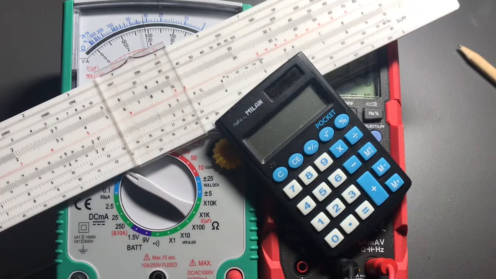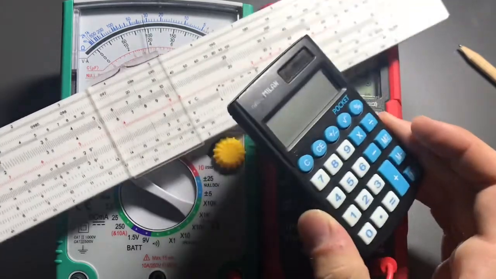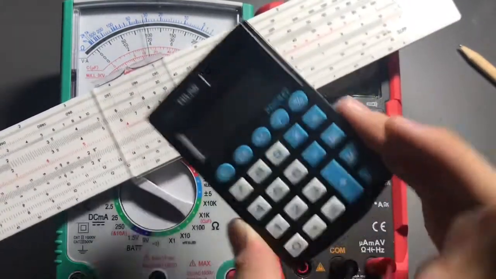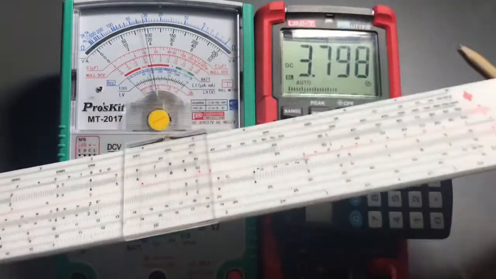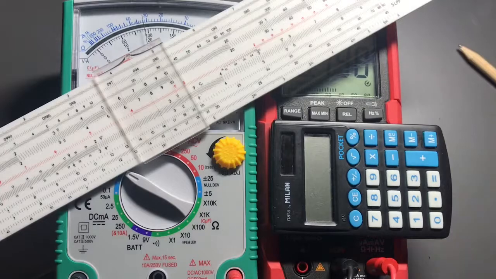An analog meter is just more reliable in some situations than the digital one, and the same situations occur with a cheap 4-function calculator and a slide rule.